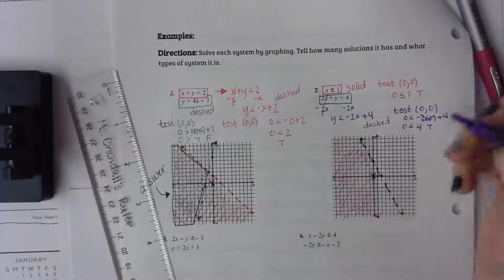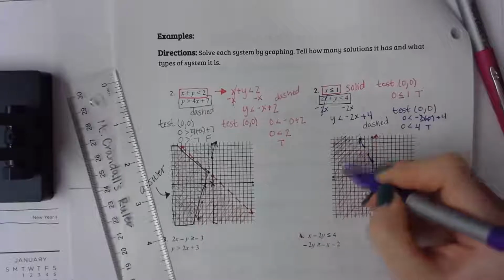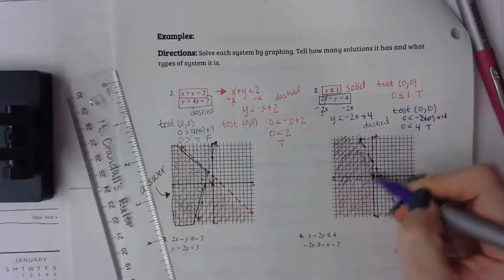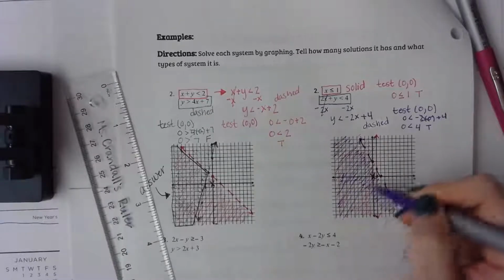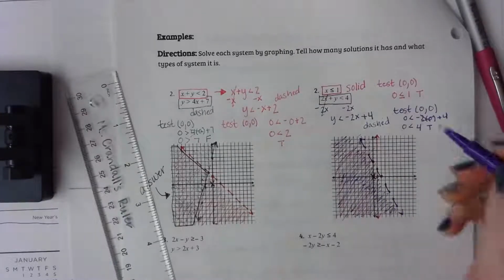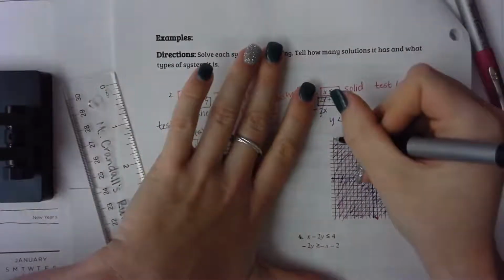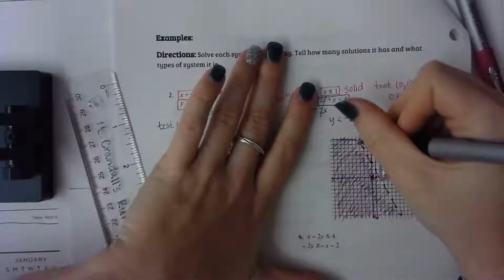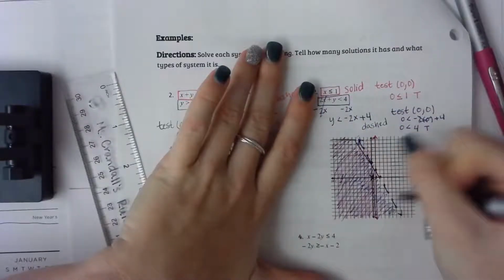So I'm going to shade to cover my point, which is everything over here. So my answer is where they overlap, which is this entire region over here.